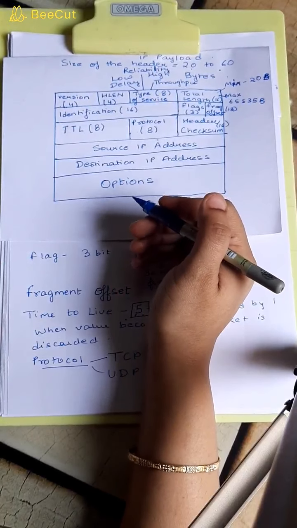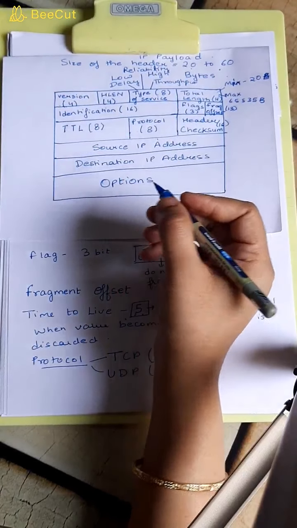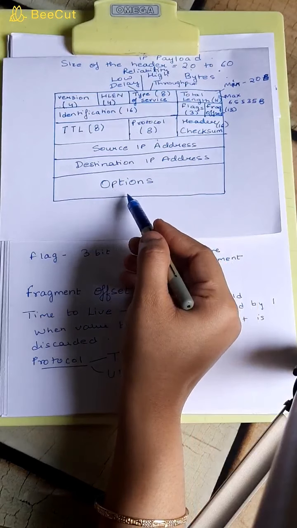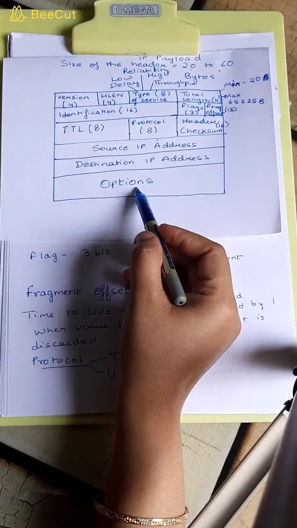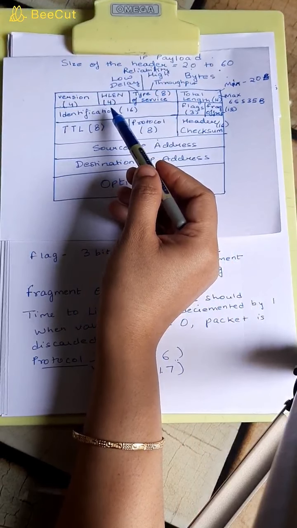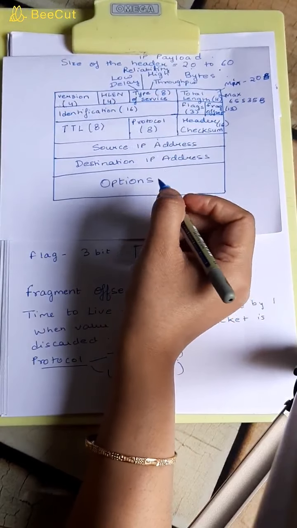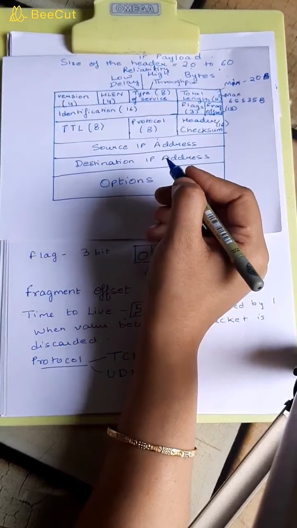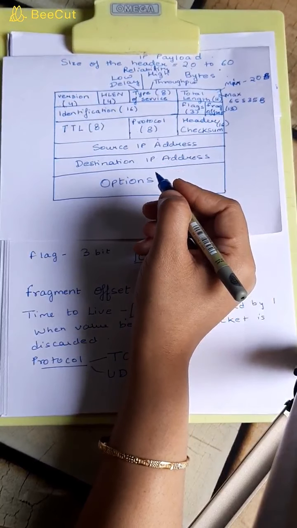Options means that some security information or timestamp values are stored here, and if the header length is greater than 5, in that case we give the information here.